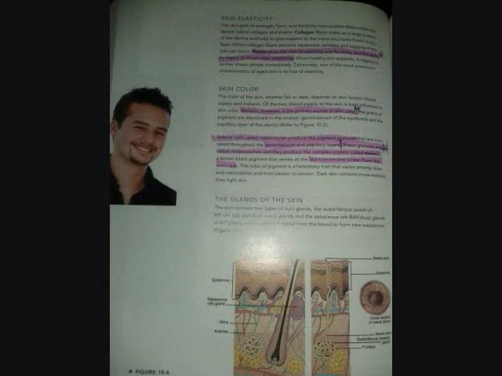Let's turn our pages to 224, and we're going to talk about skin elasticity. There are two things in particular that have to do with the elasticity of skin. One would be collagen, and the other is elastin. Now, the collagen is what is responsible for the strength of the skin. Okay.